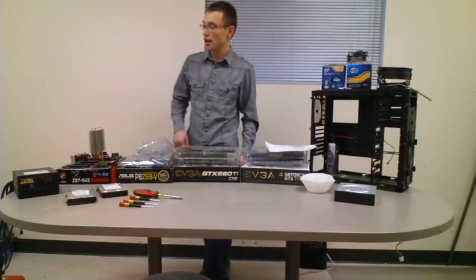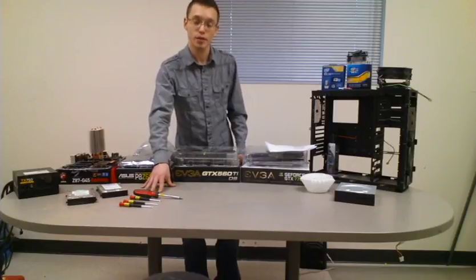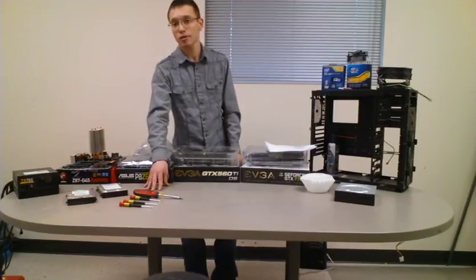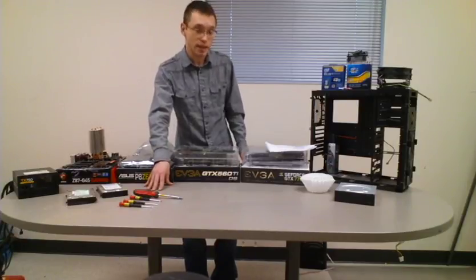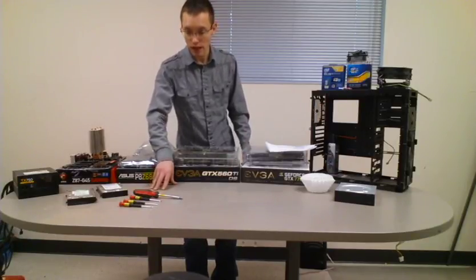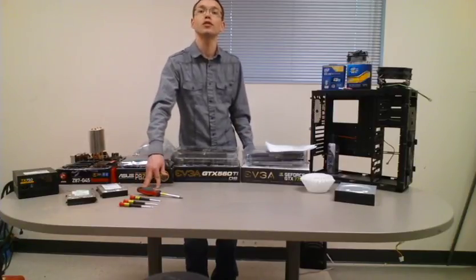In order to install all these items, of course, I do have several sizes of screwdrivers. You really don't need any power tools to assemble a computer. Everything should just be hand tightened and no more. So several sizes will do. You tend to need even just one or two at most.